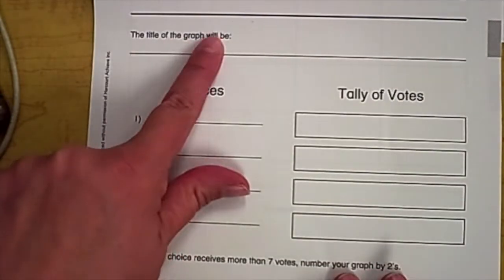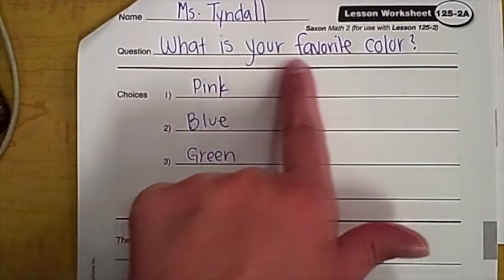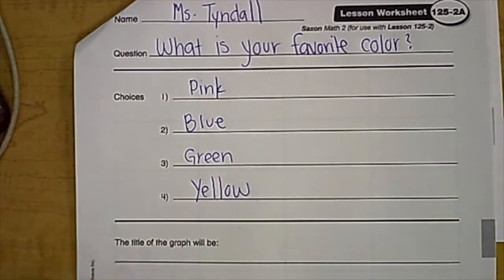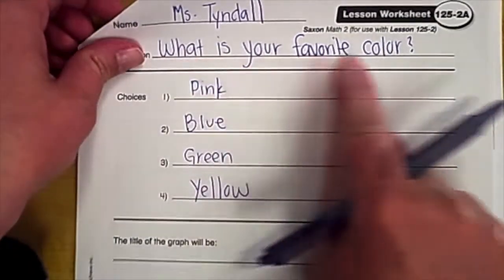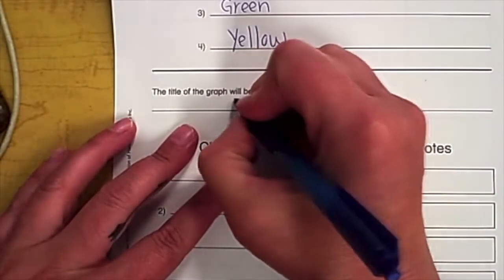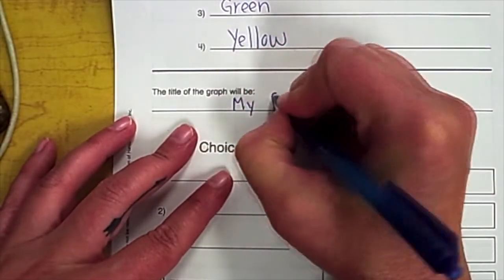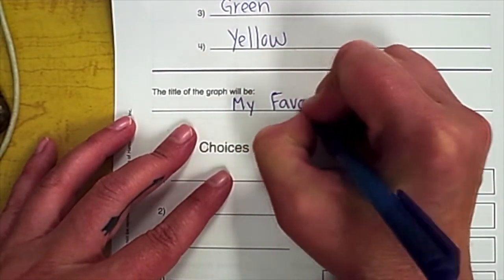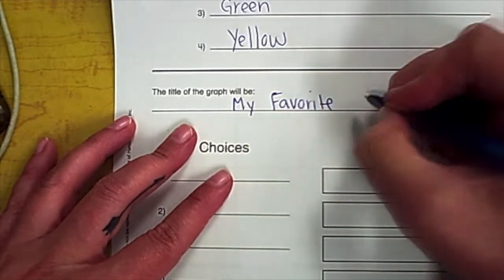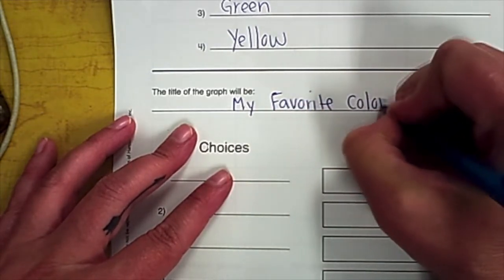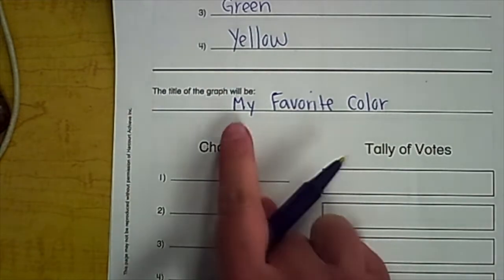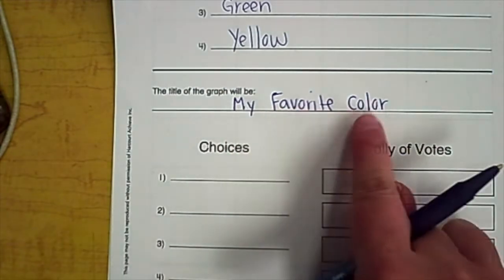So the title of our graph, we're going to take this question and turn it into a title. So instead of what is your favorite color, we're going to put my favorite color. And since it's a title, it needs to have a capital, capital, capital.